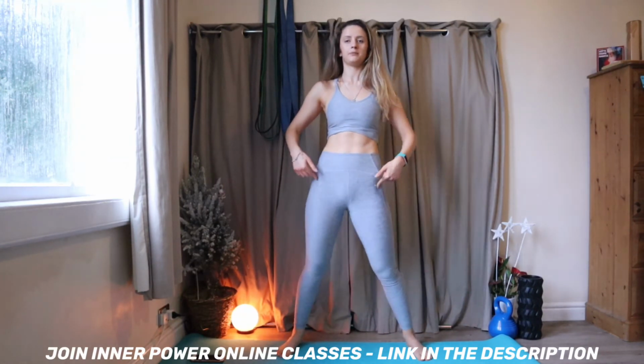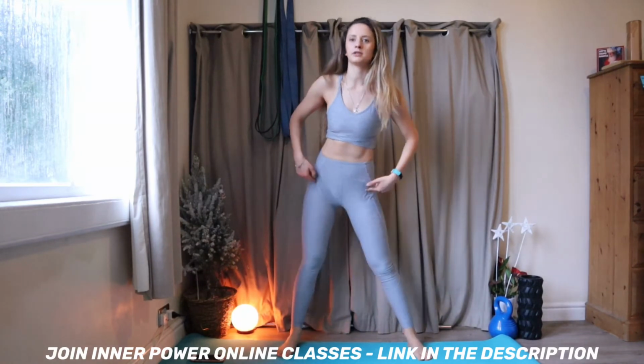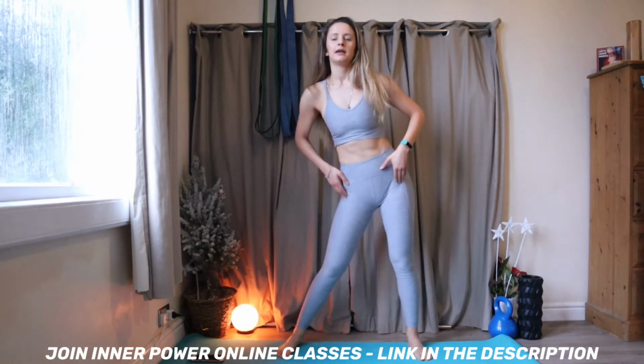And now from here we're going for a hip rotation. So the movement only happens in the hip joint. Hip joint is just where I am pointing at the moment. The hip joint is the most mobile joint in the body.